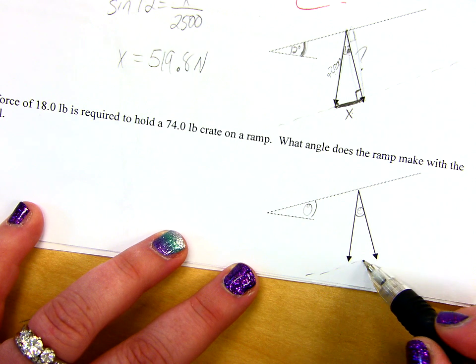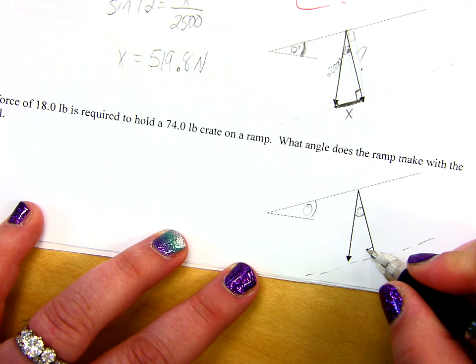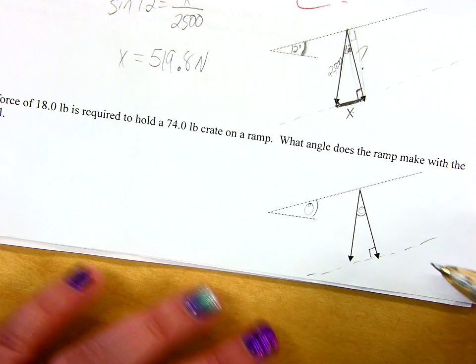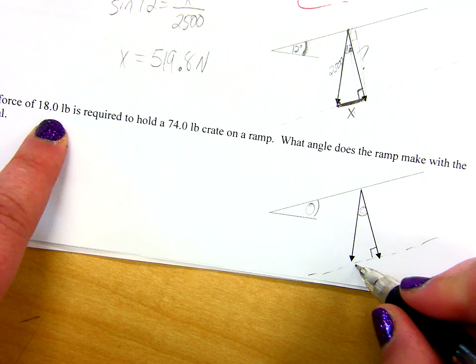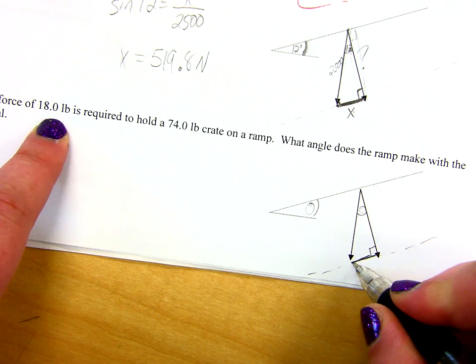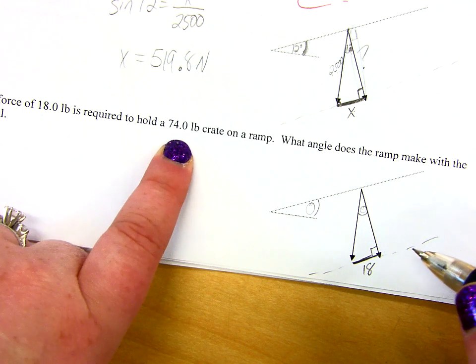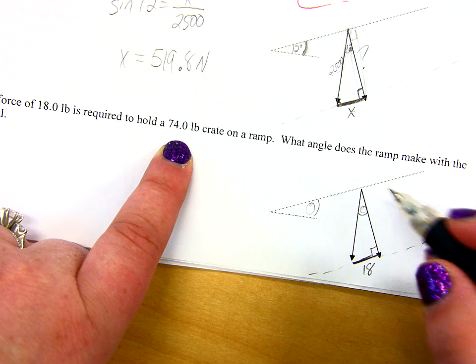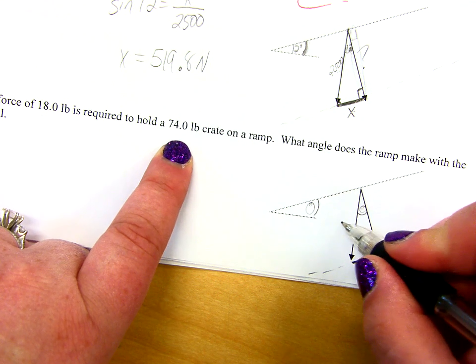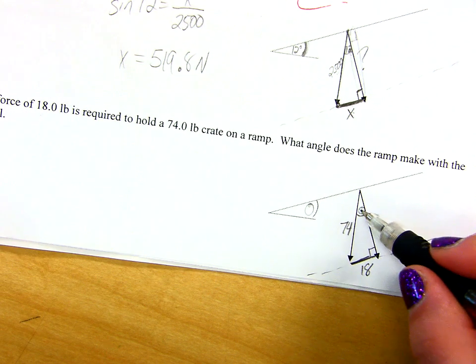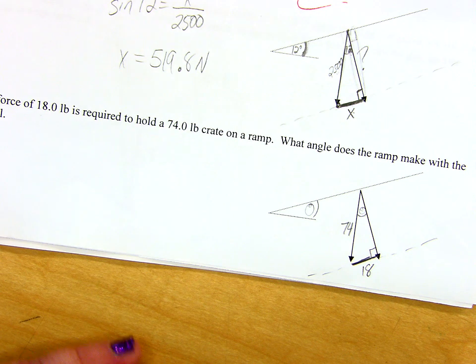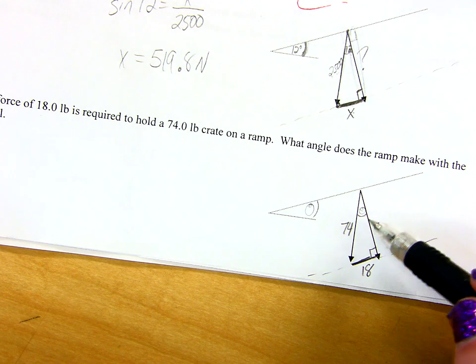So I'm going to draw my parallel line. Here's my right angle. They're telling me that the force is 18. So this piece right here, that's 18. The crate is 74 pounds, so the straight down part is 74. I'm looking for that angle. How can I find that angle?